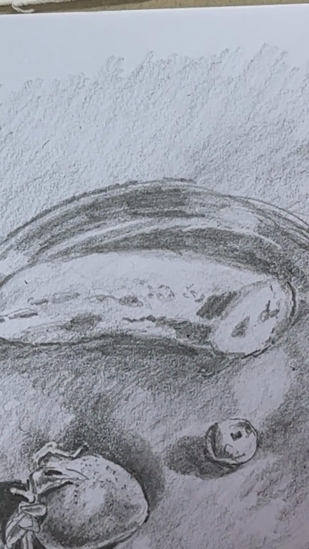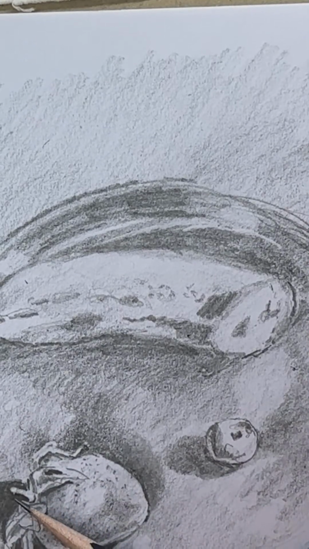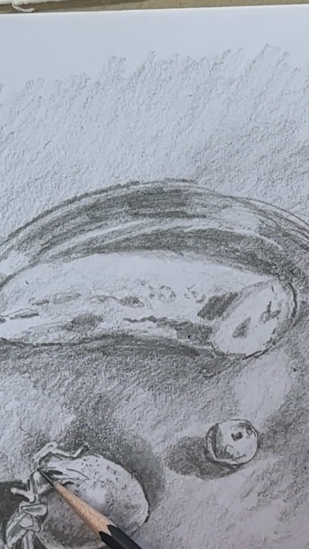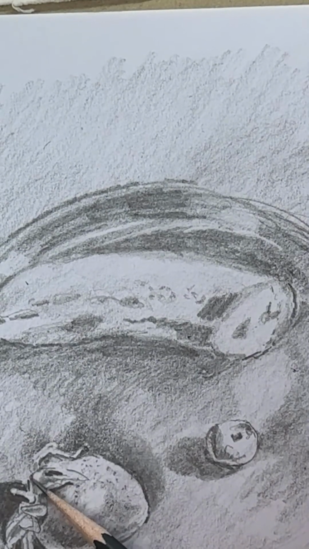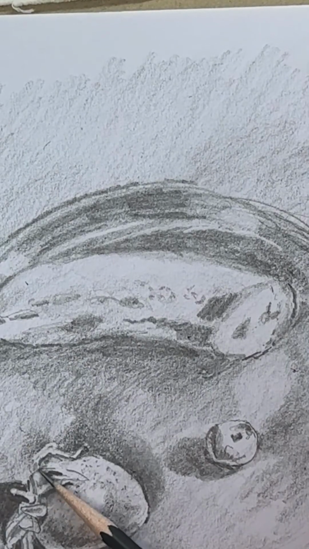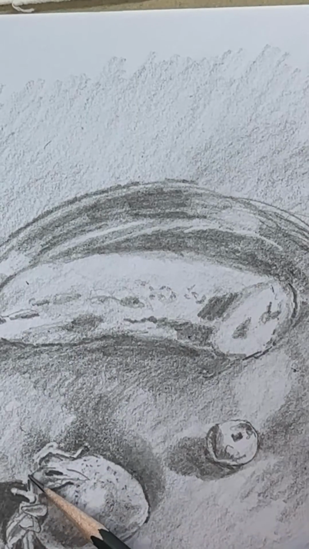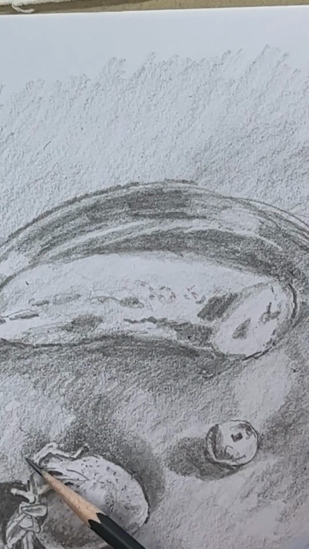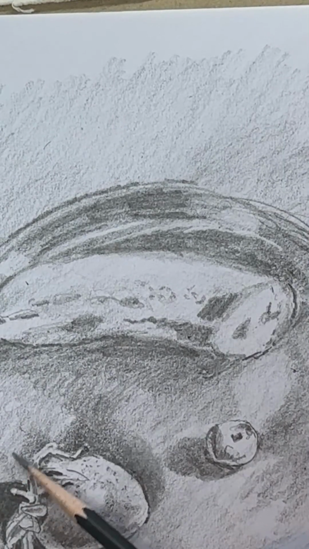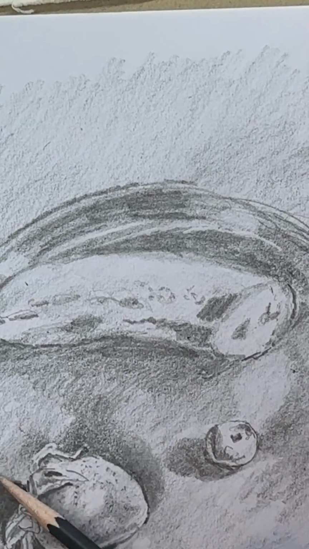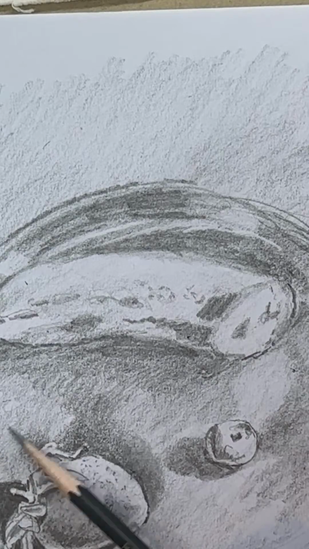Okay, so now between this and this, we want this to pop more. So this one, I'm just going to gently shade with the 6H just to make it a little bit more faded out. And as this one gets more faded out, then this one shall pop into the foreground better. So here, that's the top of the shadow. And I'm just trying to soften everything about this area.